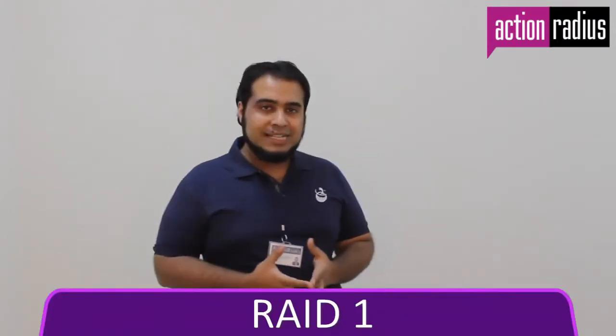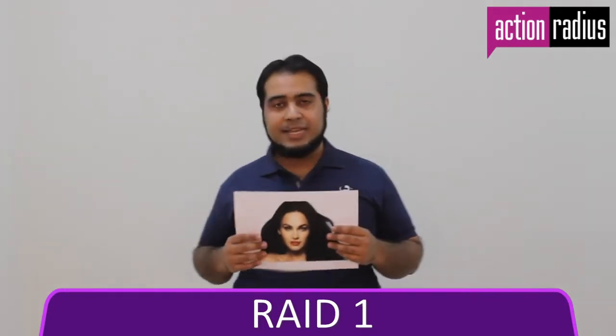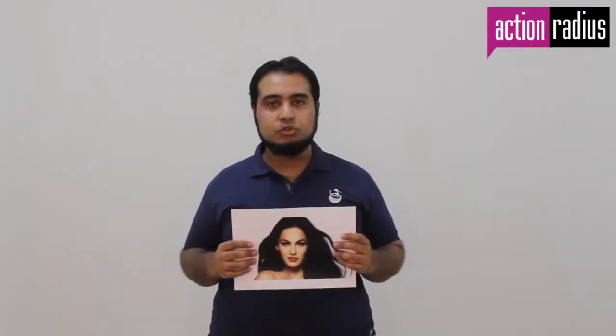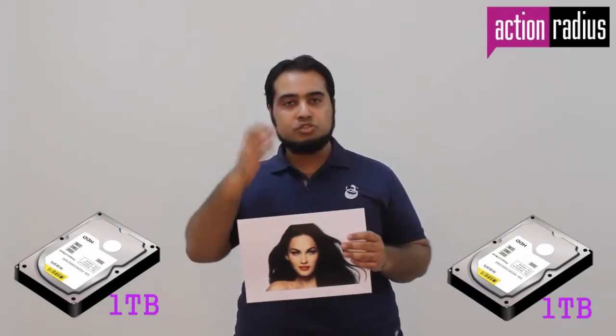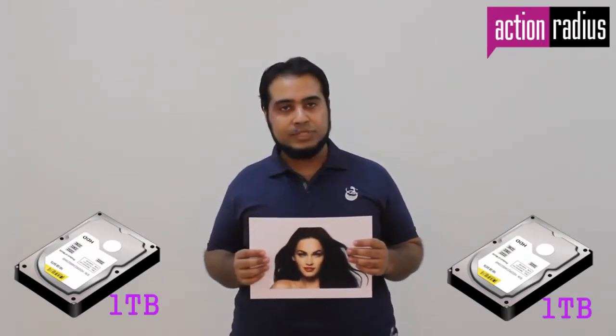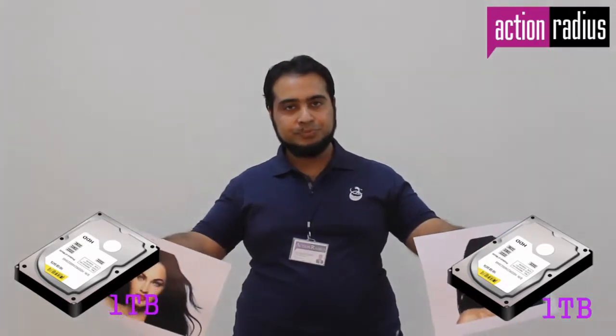Now coming to the next setup, RAID 1. Let's take the example that you are going to save a picture of Megan Fox. In RAID 1, again you will have two disks, but this time it will not stripe the data across both drives. What it will do is that when you are saving the image, it will create a copy of that image, and on both drives it will store that image.